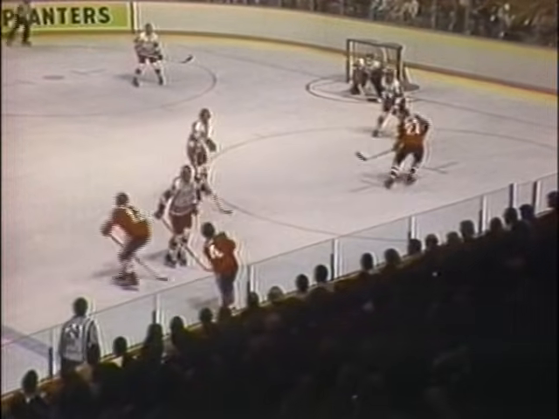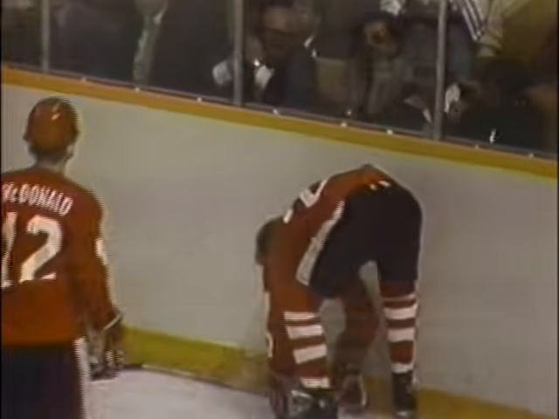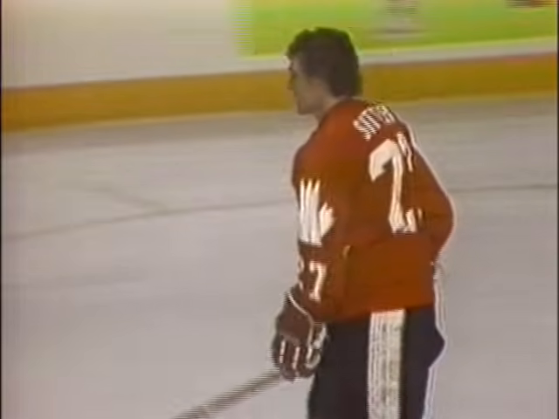Orr gets it again. Right in front, oh, the deflection, and Tretiak stops that with Darryl Sittler racing in, but he lost his stick. Well, Darryl Sittler in frustration just punched the boards with his fist after he dropped the stick, but he was in very good position.